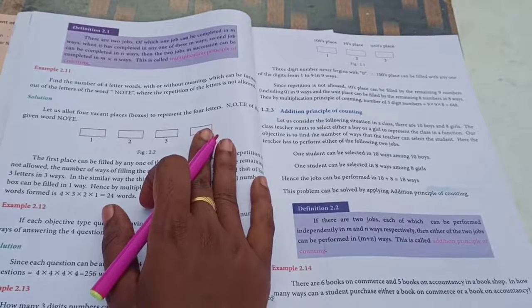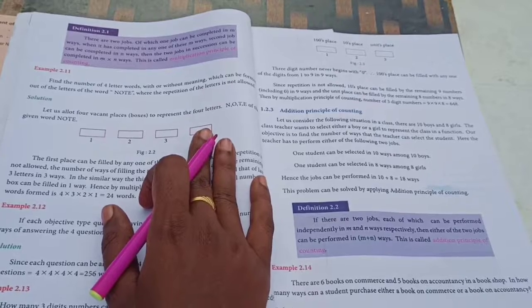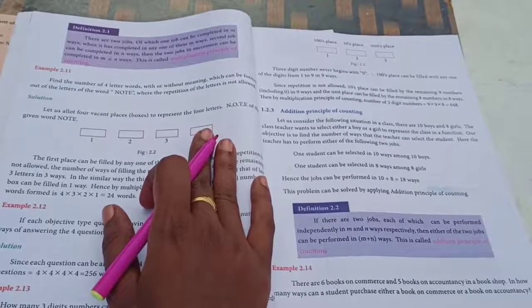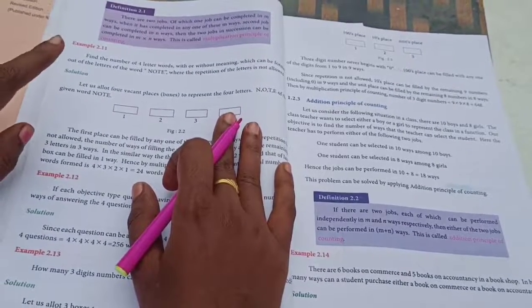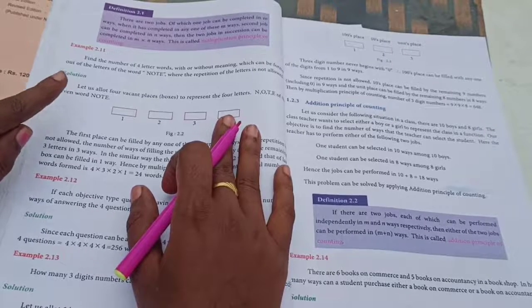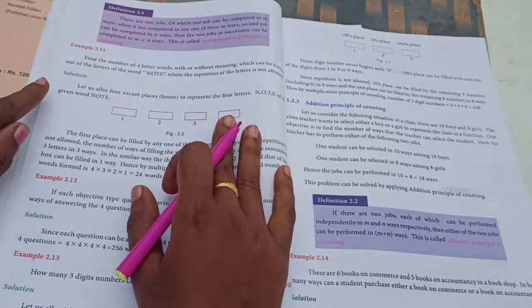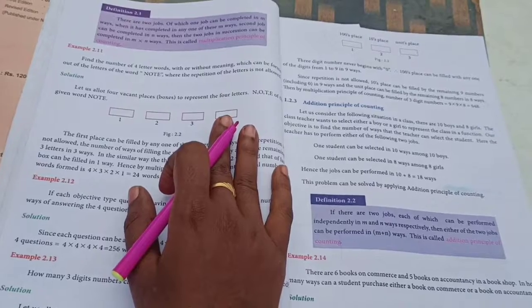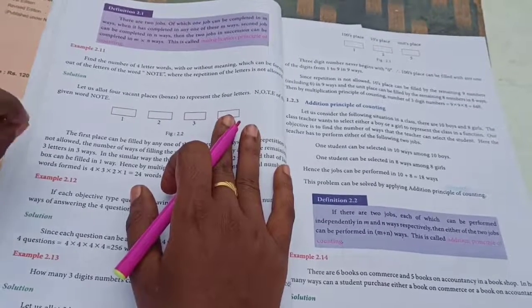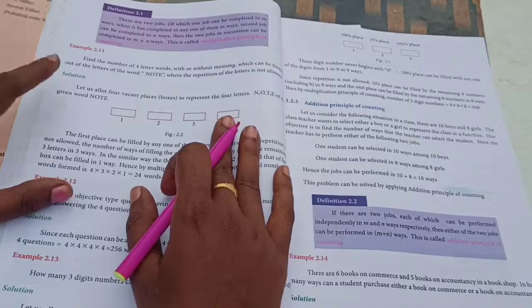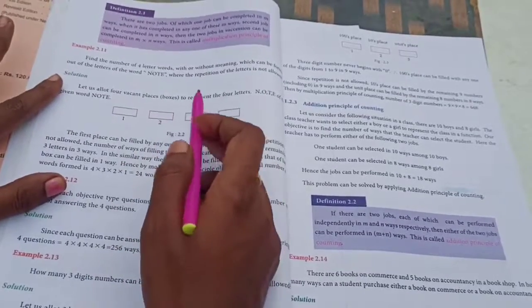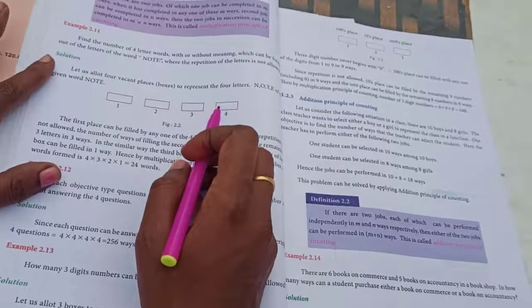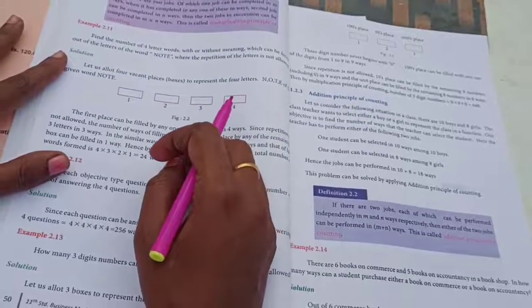So N-O-T is there, which means T-O-N-E, tone. That has a meaning, is it right? Any word you can make, not a sentence, but we need to use the letters N-O-T-E, where repetition of the letters is not allowed. Okay, so repetition is not allowed. For your easiest understanding, let us allot 4 vacant spaces: 1, 2, 3, 4. How many letters do you need to use here? Only 4 letters.